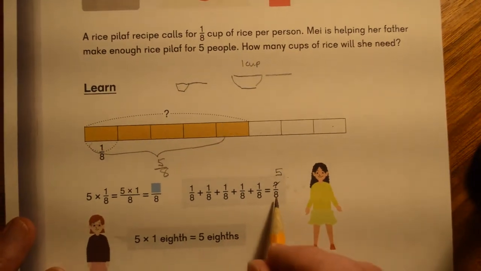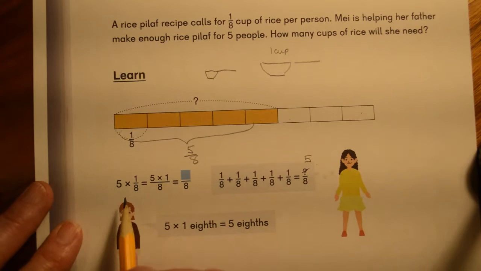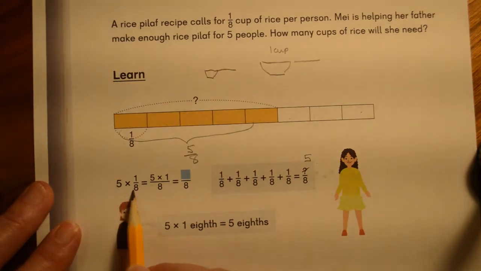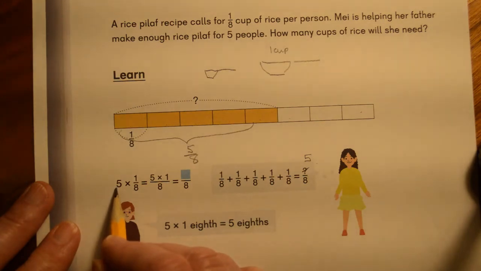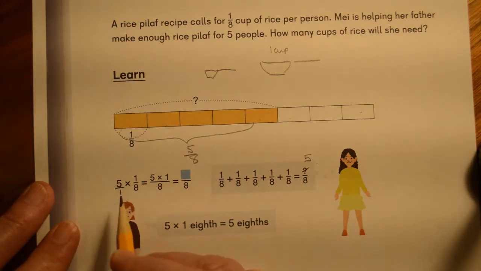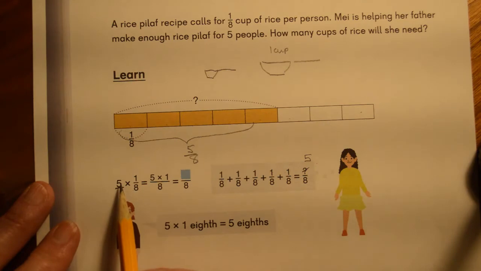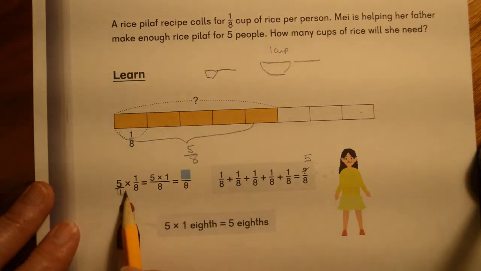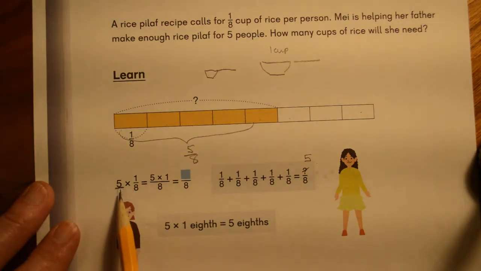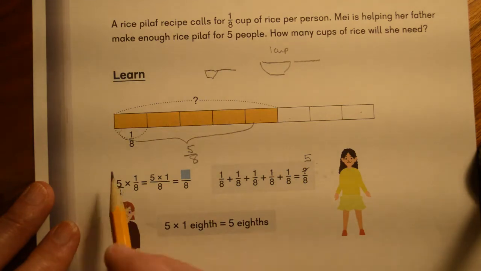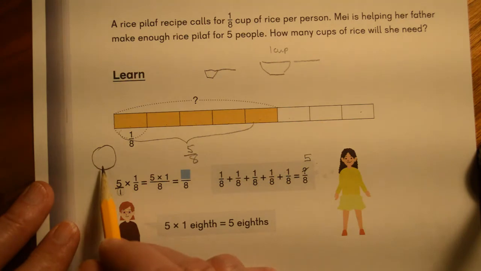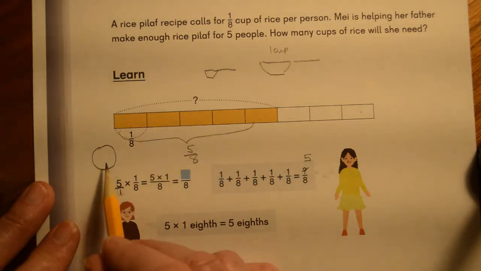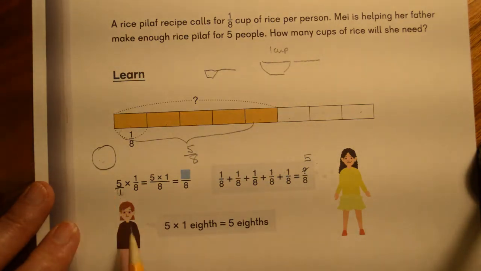Now, from a multiplication perspective, what we're doing is we're taking 5 times 1/8. And what we're going to do is think of this 5 as 5 over 1, and just talk about that as being a whole number. Remember those fraction circles we looked at where there was one that was not even cut at all? That's what that would look like. 5 whole things as 5 of those that are not cut into any other pieces than just that one piece.